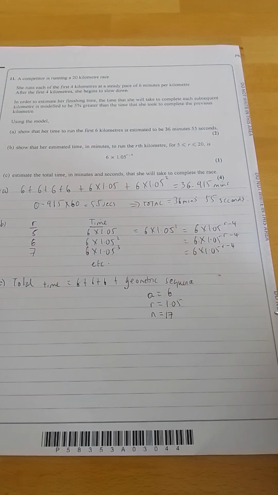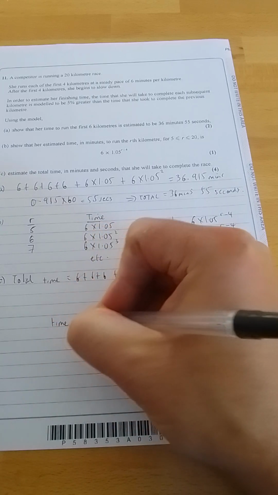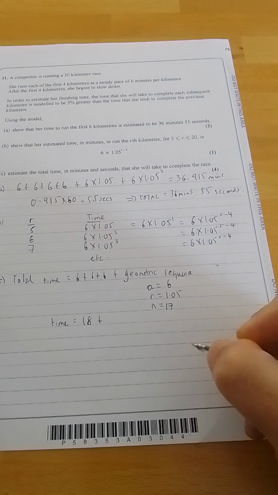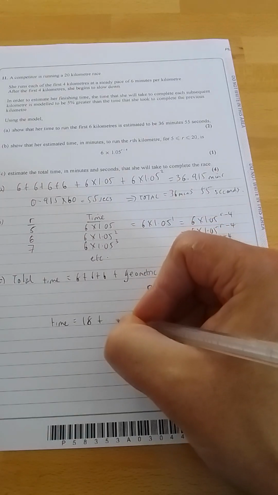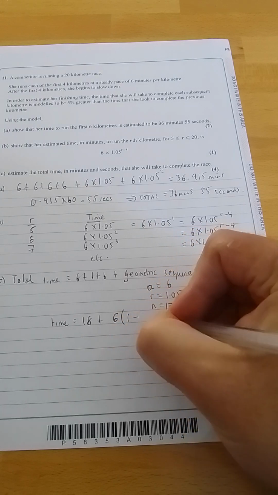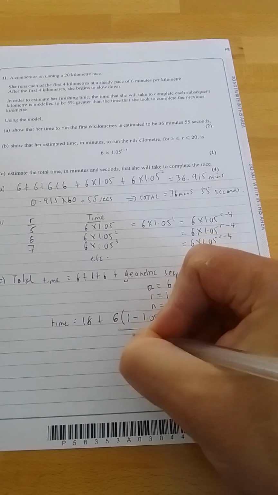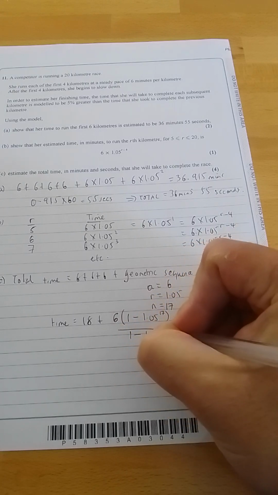So what we're going to do is put that into the formula. So the time is going to be 18 plus, and then using the geometric sequence formula, a, which is 6, times 1 minus r to the power n, 1.05 to the power 17, divided by 1 minus r, 1.05.